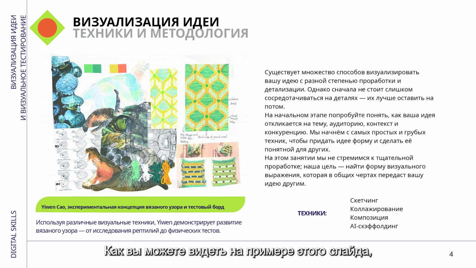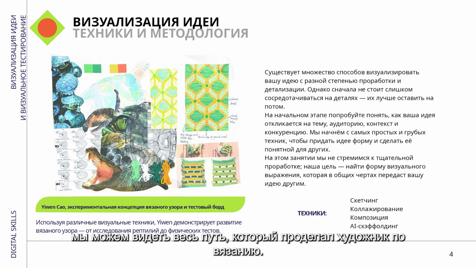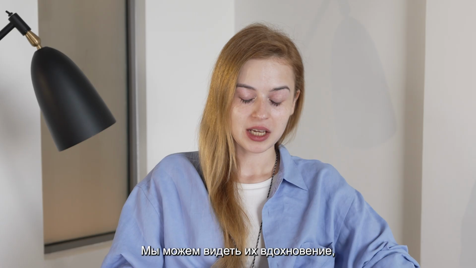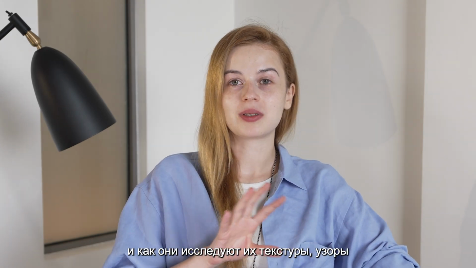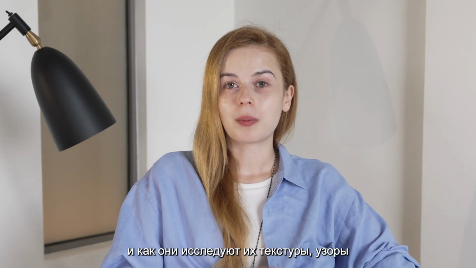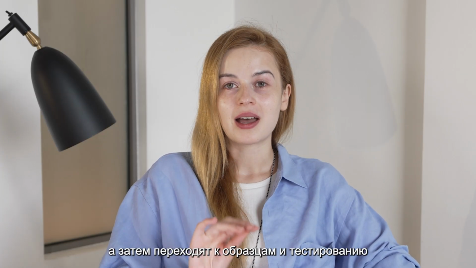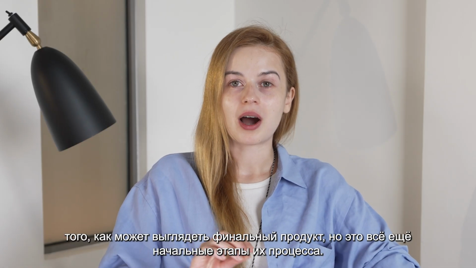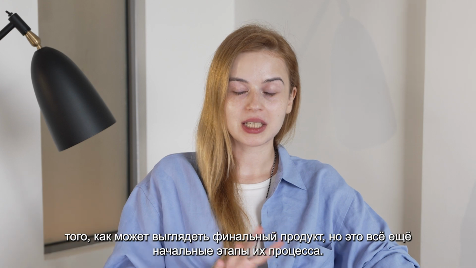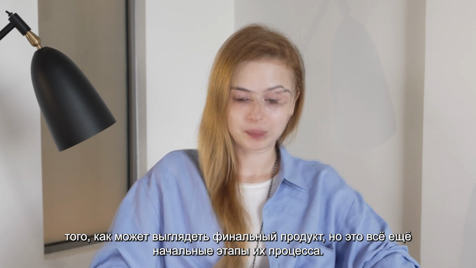As you can see in the example on this slide, when you're presenting an idea on this concept board, we can see the entire journey which the artist made. We can see their inspiration, which comes from reptiles, and how they researched their textures, patterns, and colors through sketching and collaging, and later moved on to samples and testing of how the final product may look, but it's still all very beginning stages of their process.